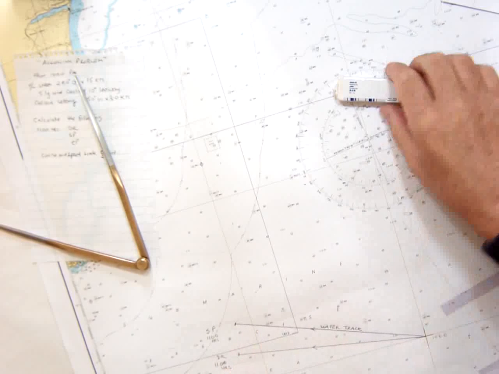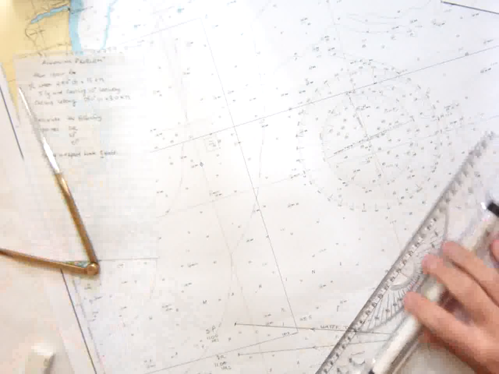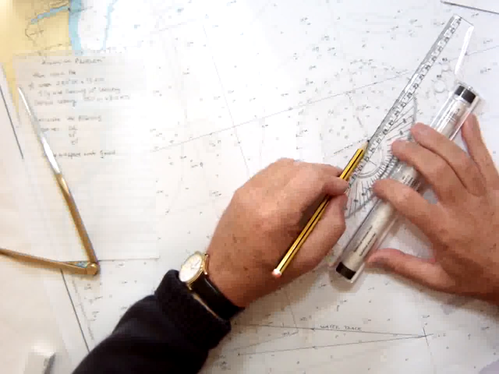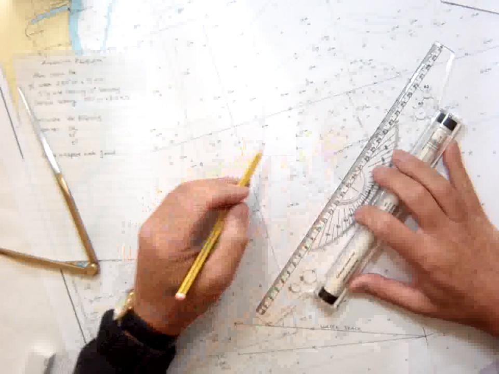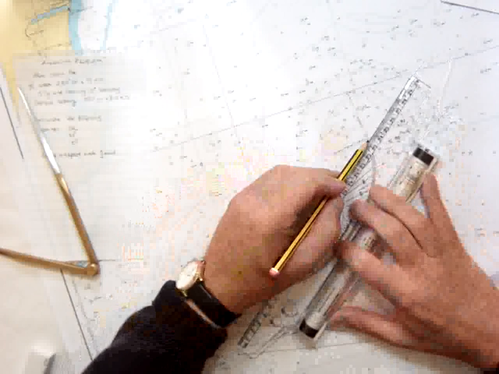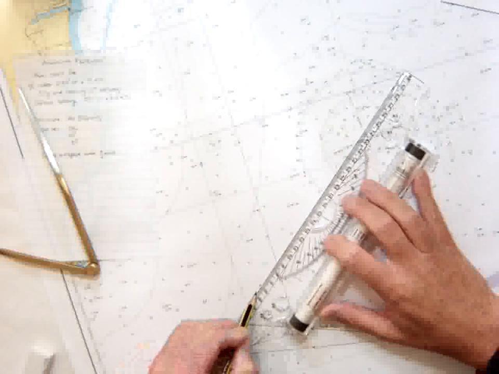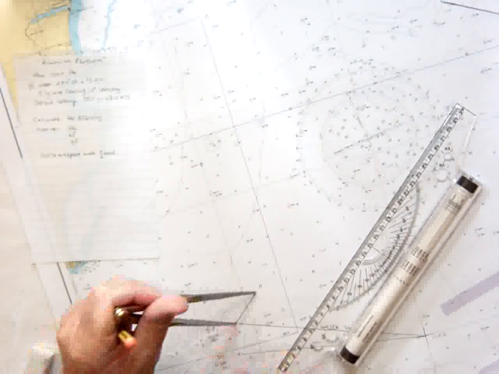Now, in the steaming for an hour, it tells us that there's a current setting 050 at 3 knots. So let's plot the current, and we always plot the current from the C position. So 050 there, 3 knots. Let's get 3 knots from the C position.